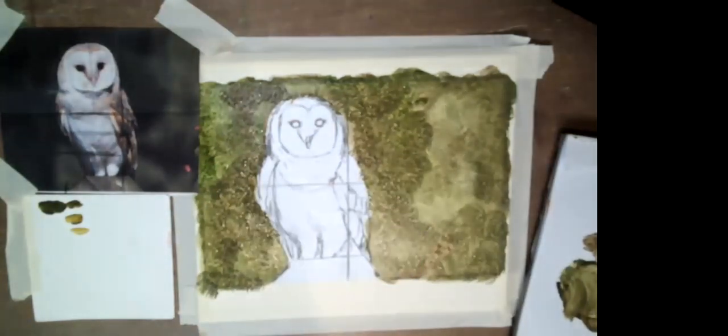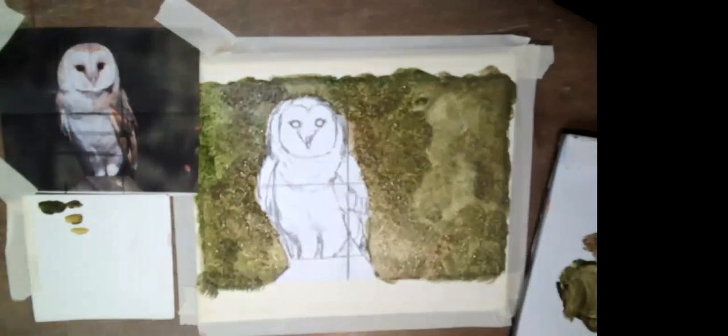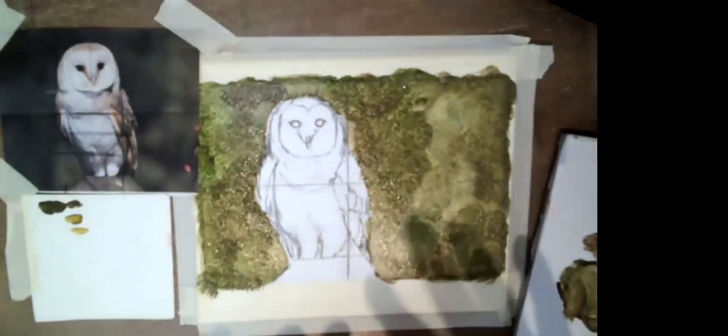Okay, that's it. That's all I'm going to pop in for the moment. Dry my brush off, and focus a little bit more on the bird now. Let that dry. Sometimes your background can get quite a lot on it, so you need to let it dry off a little bit before you might want to go in.